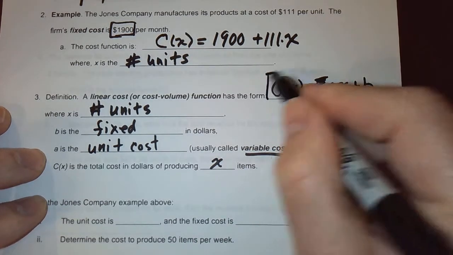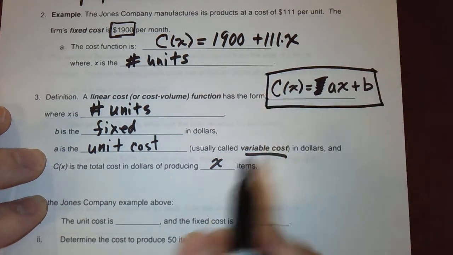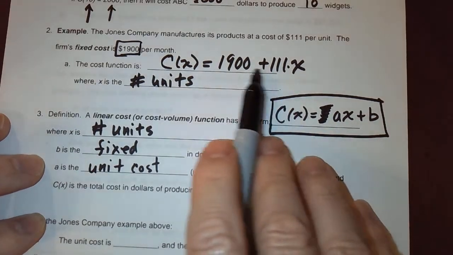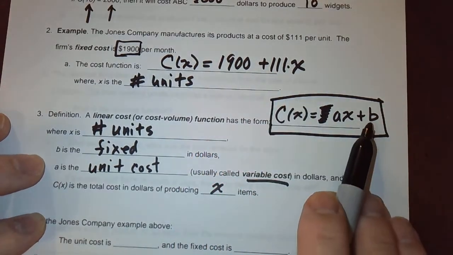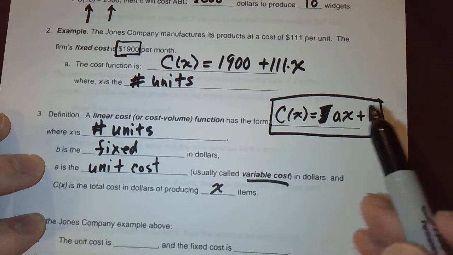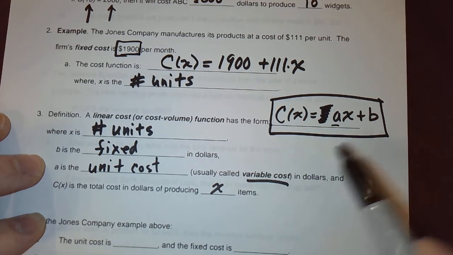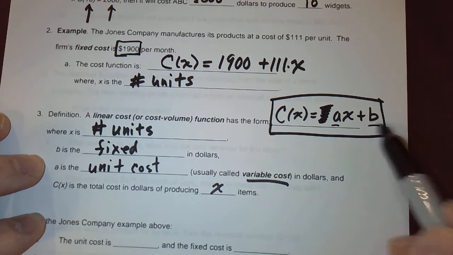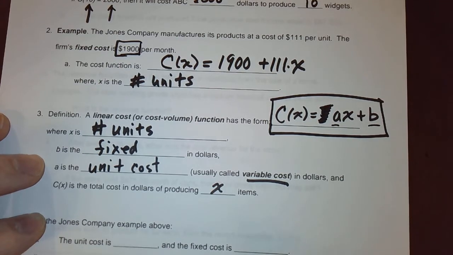So here's the cost function. And notice I wrote these two terms in the reverse order. It doesn't matter, I could have put the B first if I wanted to. A is the variable cost, the cost per item, and B is the fixed cost.